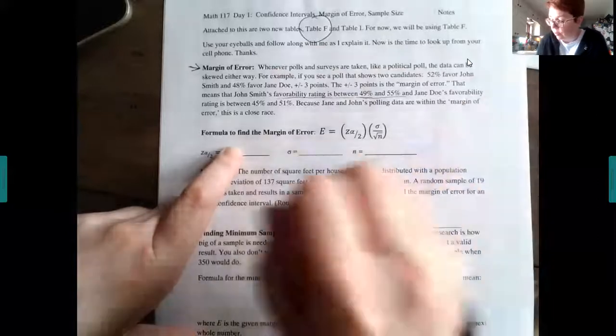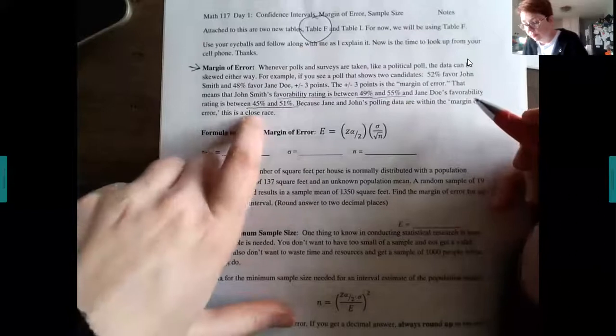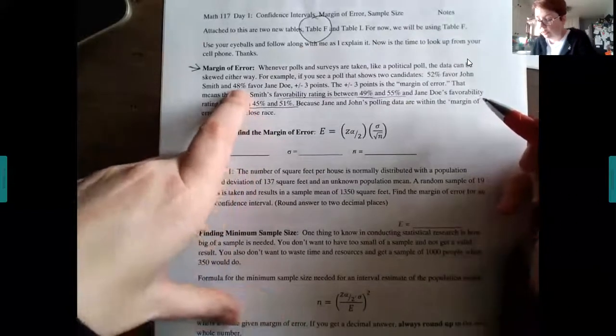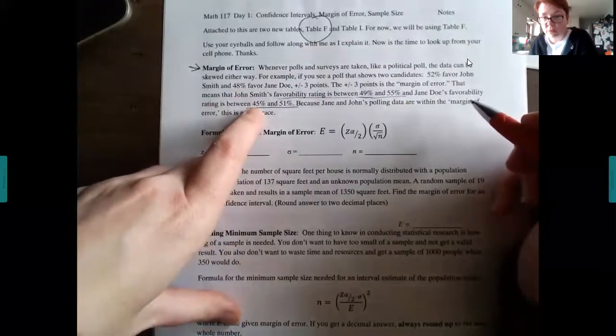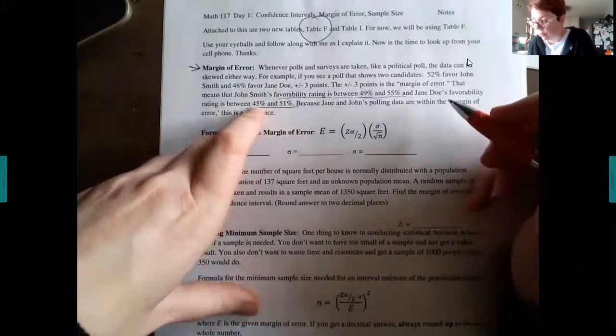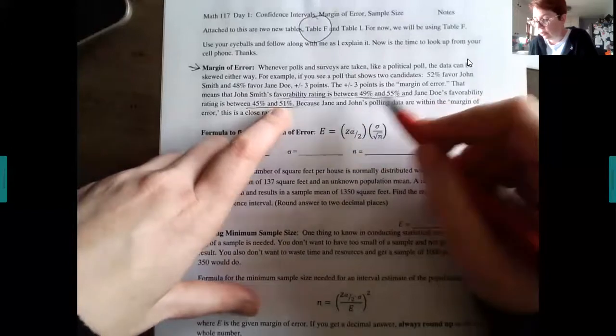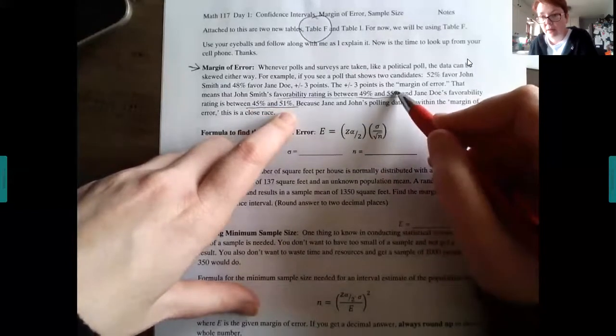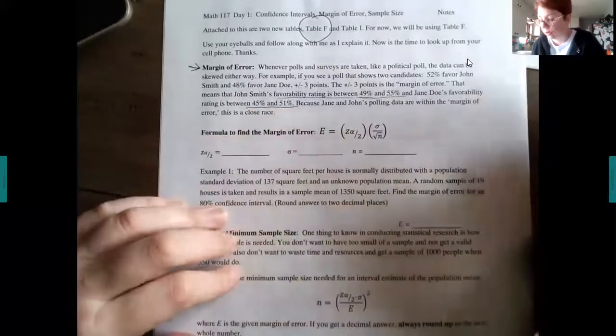And likewise, do the same with the other candidate, Jane Doe. She was at 48%, so we subtract 3 to get 45, add 3 to get 51. So her range is from 45 to 51. So very close, right? So they are within that margin of error, and it would be a very close race.